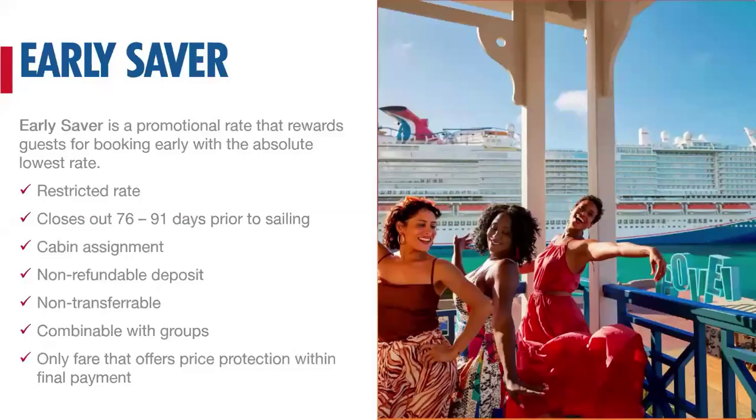Another core fare that we offer that you're going to see a lot is our Early Saver. So Early Saver is meant to reward people who book early with pricing protection. Early Saver is the only fare that we offer that offers pricing protection within final payment. So with all of the other fares out there, once you're in final payment, if there's a lower rate, there's no way for them to get that lower rate. Early Saver is the only one that offers that pricing protection. Now, because we are encouraging people to book early, it does close out early.